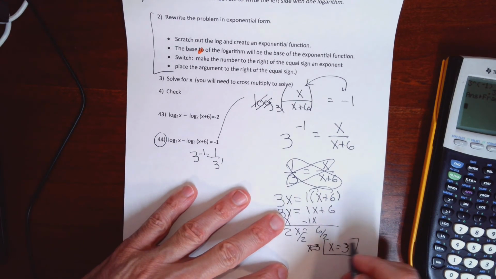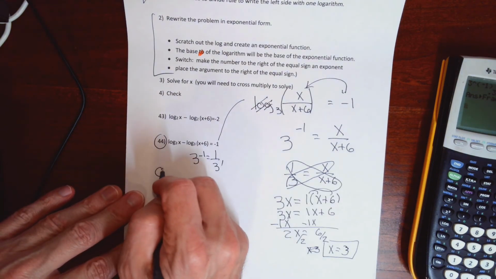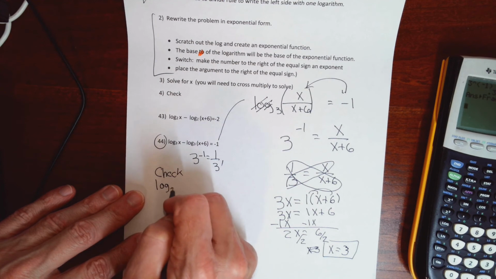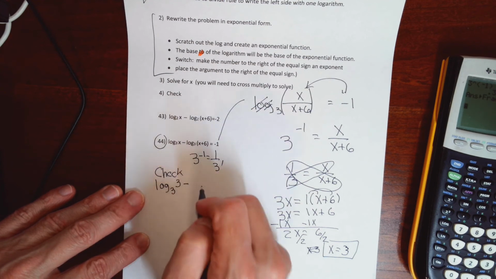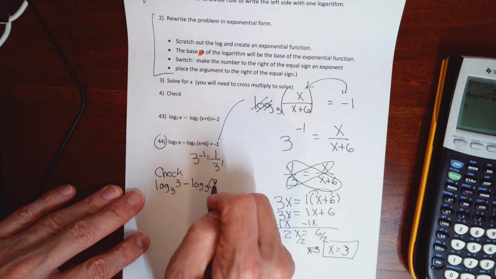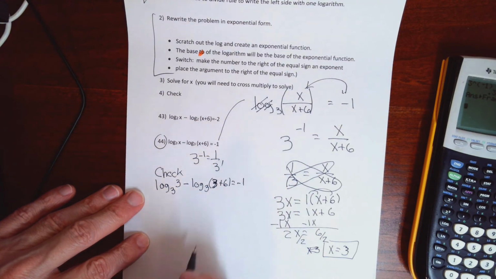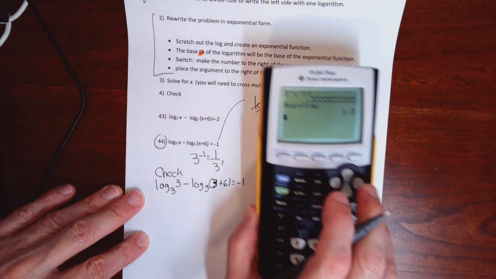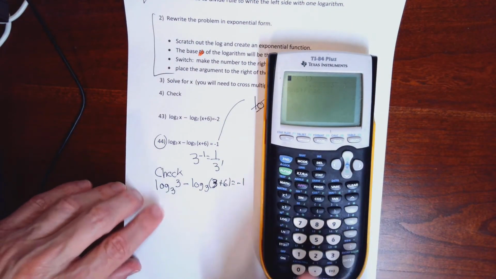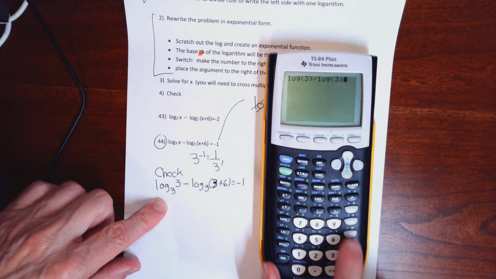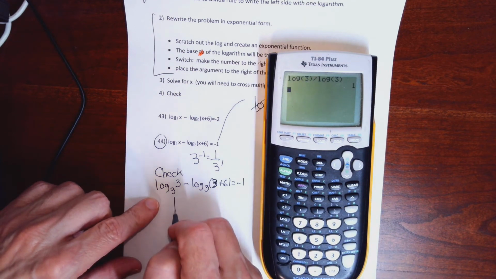I better check. So for checking, it needs to be that the log base 3 of 3 minus the log base 3 of 3 plus 6 equals negative 1. This is a lot to do on this calculator. Let me do one logarithm at a time. The first logarithm is the log of 3 divided by the log of 3 on this calculator, which is 1.